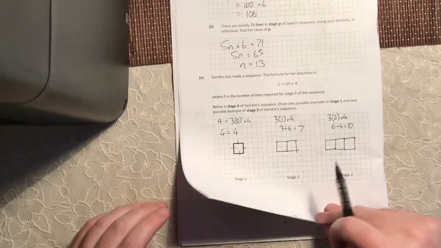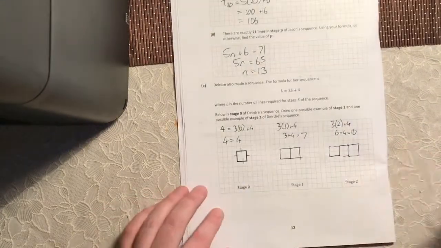And that's question, what question is that? Question 8, is it? Or question 9. Question 9 sorted.